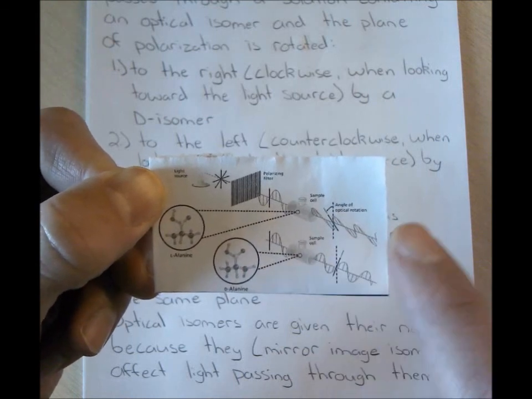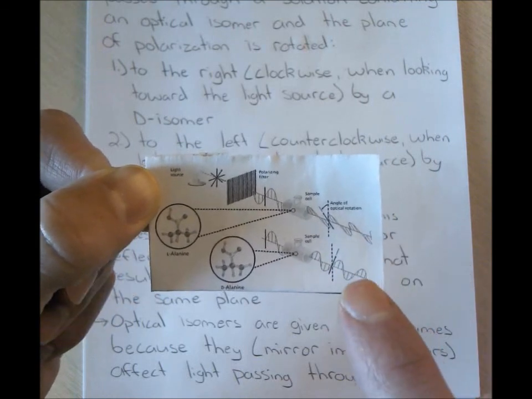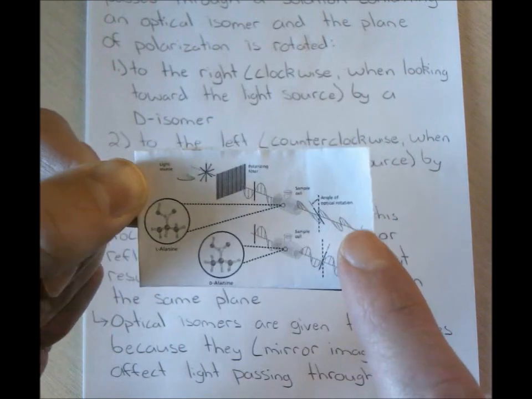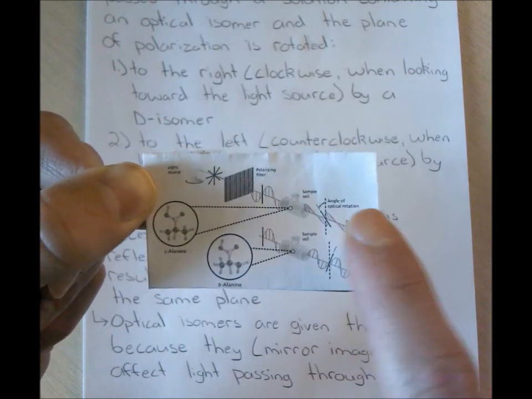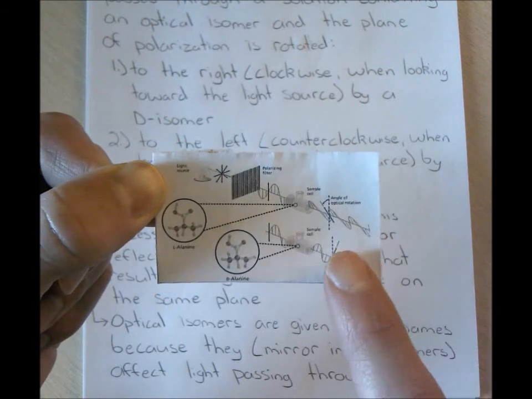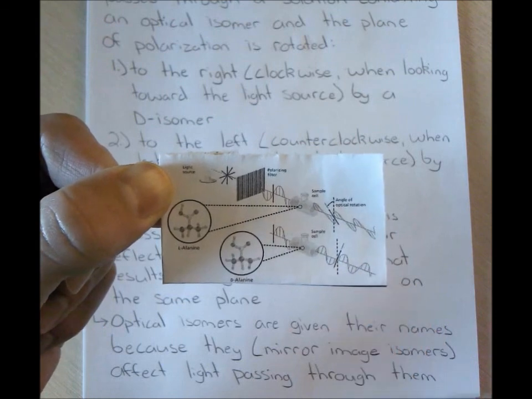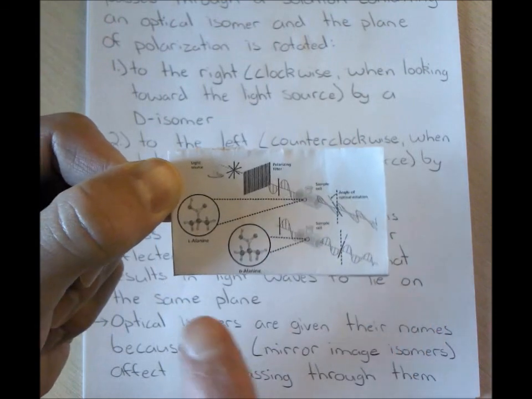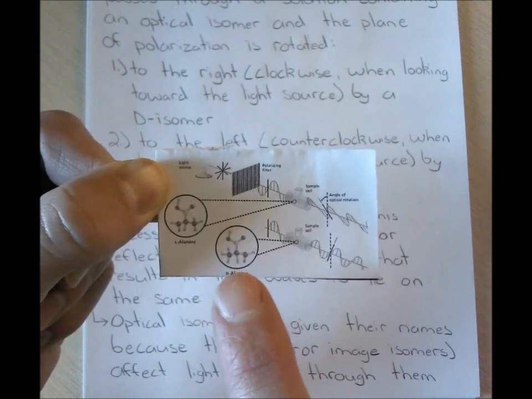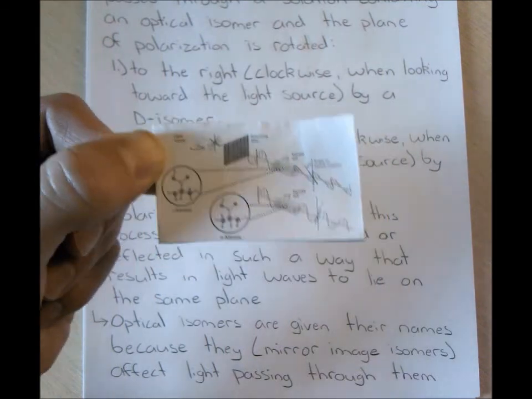If it bends up here on the top, that's the counterclockwise rotation, you get an L form, and down here you get clockwise rotation of that light, and that is known as the D form. And that's of this particular molecule here in this example. Again, not the best setup here, but it does give you a little background, a little bit of emphasis of what we just talked about.